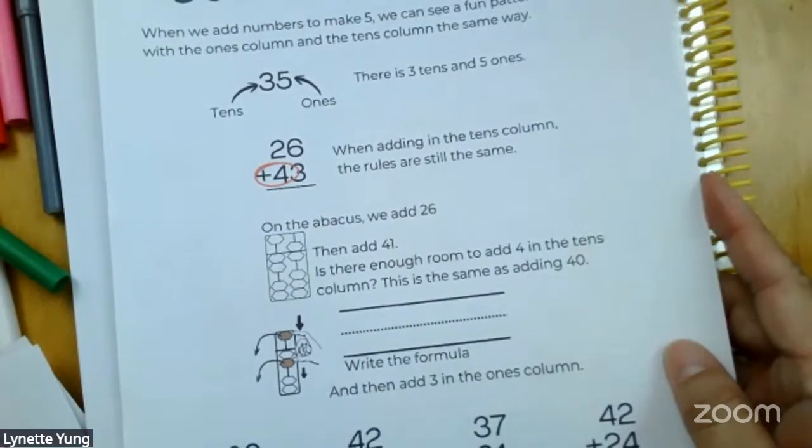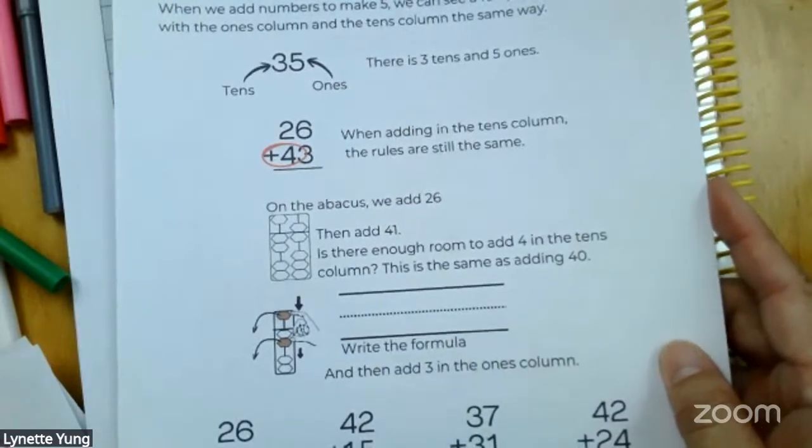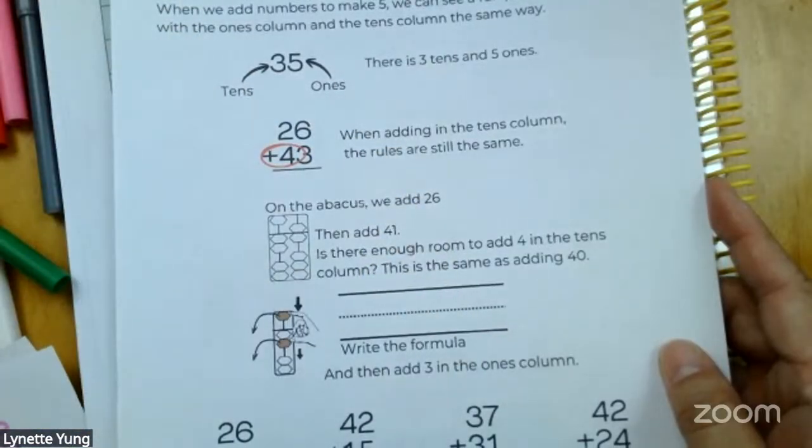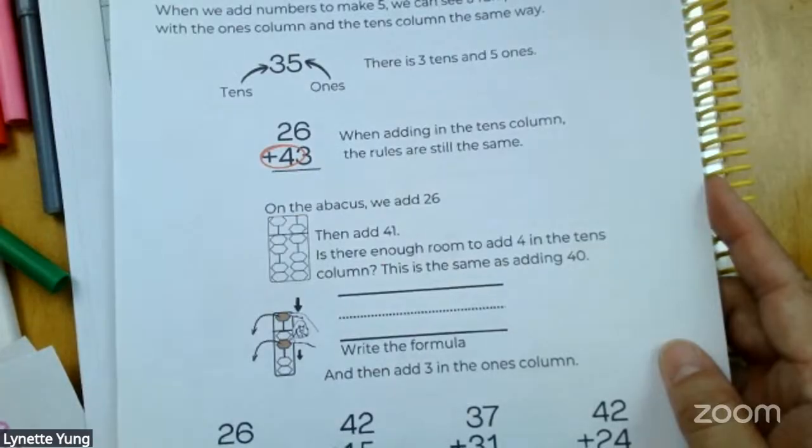But when I have my own tutoring session, I want the camera on so I can see what their abacus is doing, because there's no point in him telling me if I can't see what he's doing. I can't correct it.